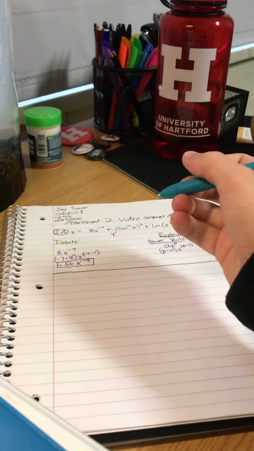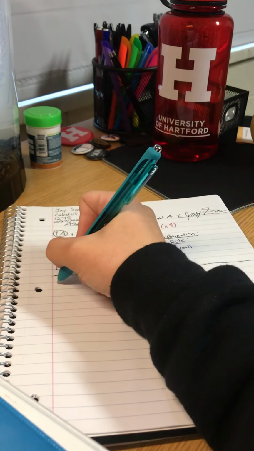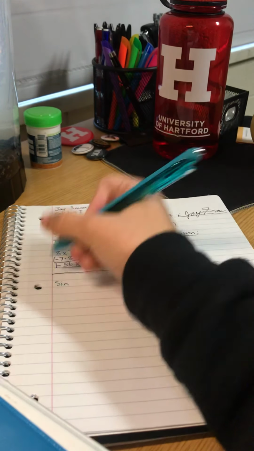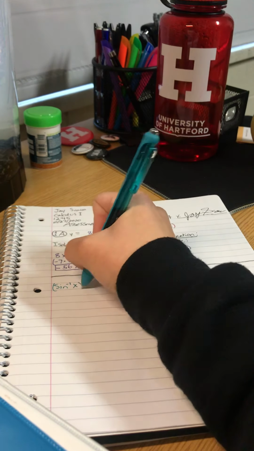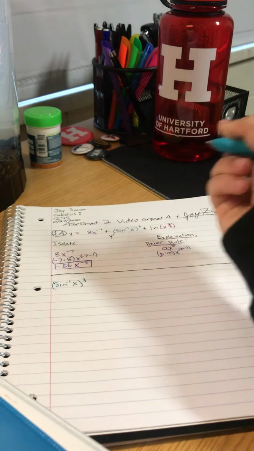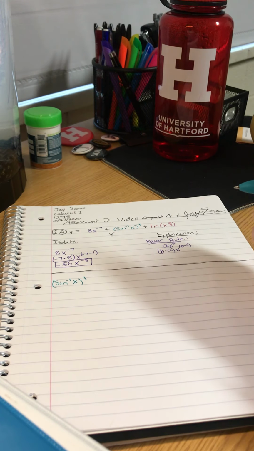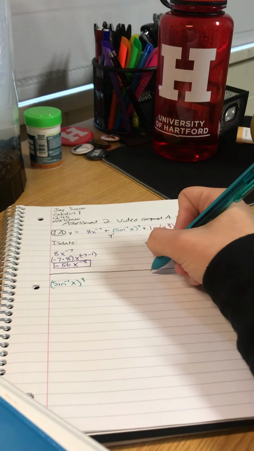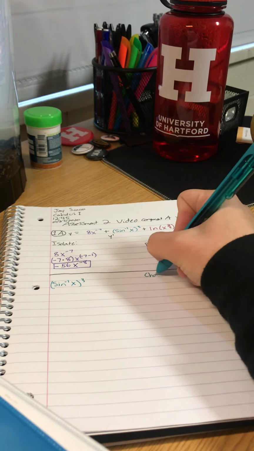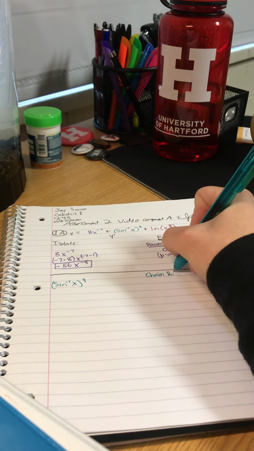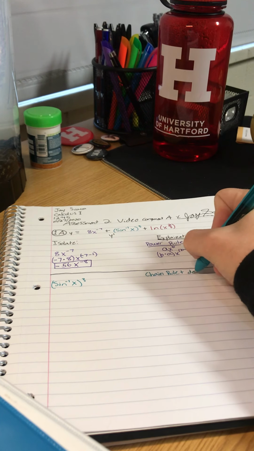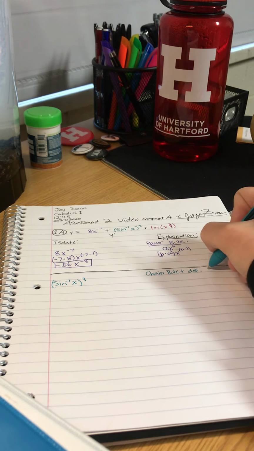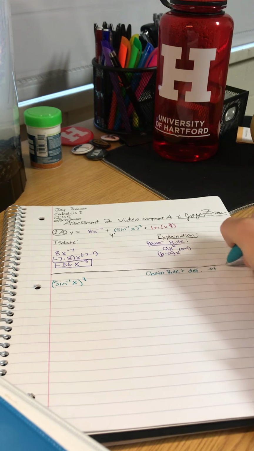Which is arc sine, sine negative 1 of x to the third. And what rules we're going to use here is the chain rule as well as the limit definition of arc sine.